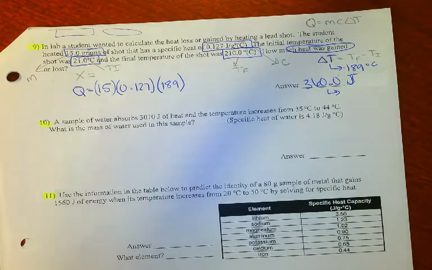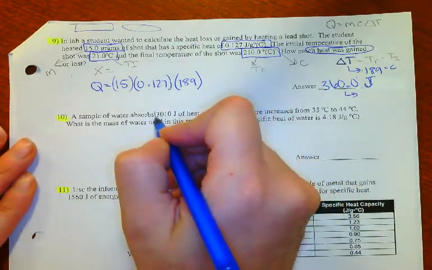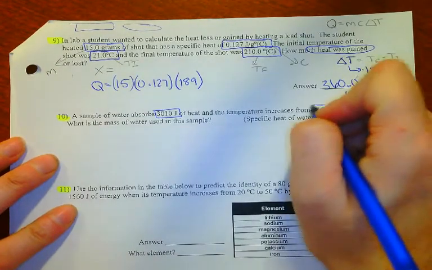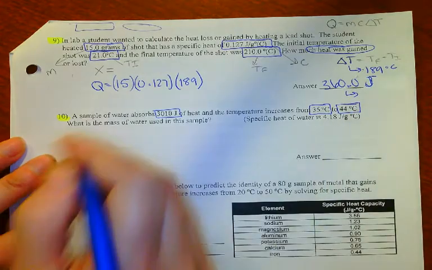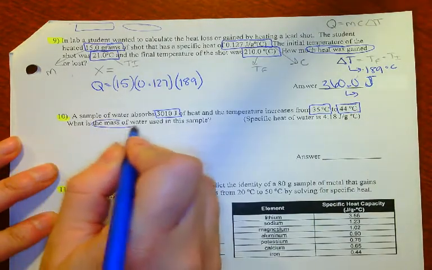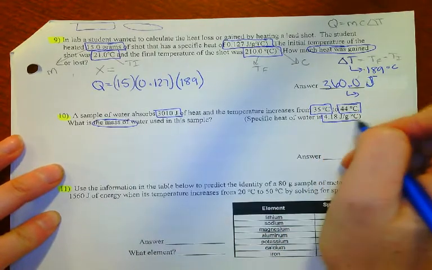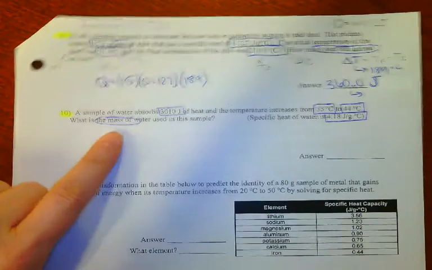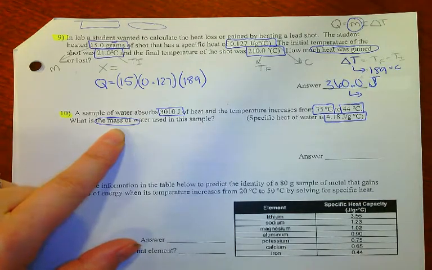Okay. Number 10, let's box and circle. A sample of water absorbs 3,010 joules of heat, and the temperature increases from 35 degrees Celsius to 44 degrees Celsius. It's asking me what mass of water, so I can circle that, is used in the sample, and it tells me the specific heat of water. Okay, so in this case, it's asking me to find M. I'm solving for mass.